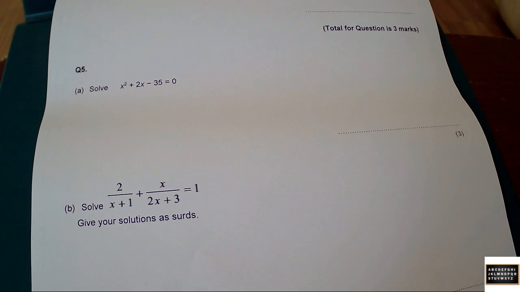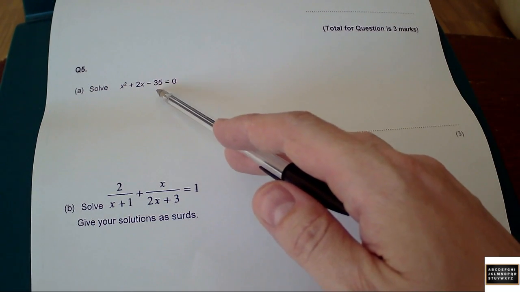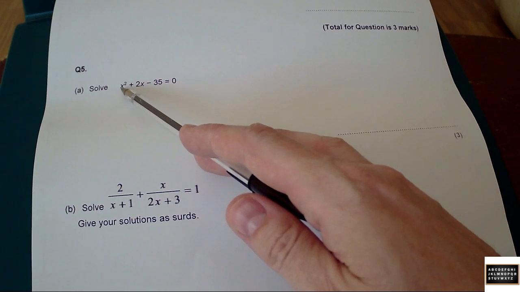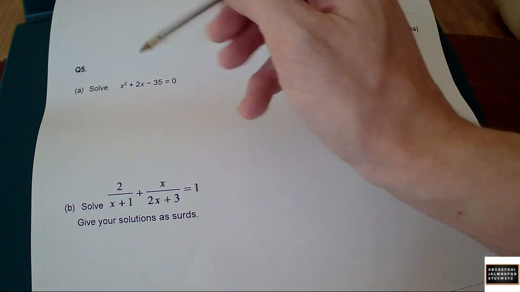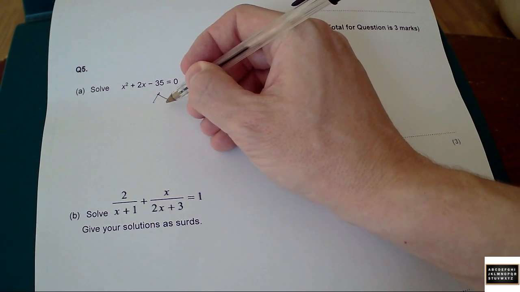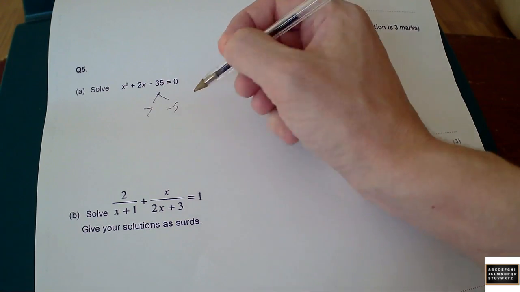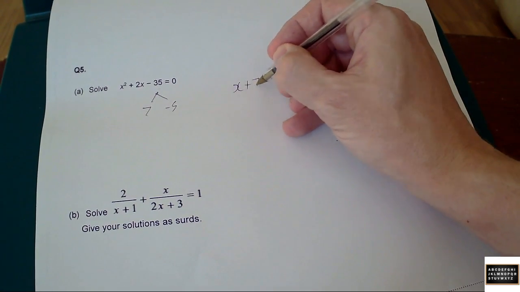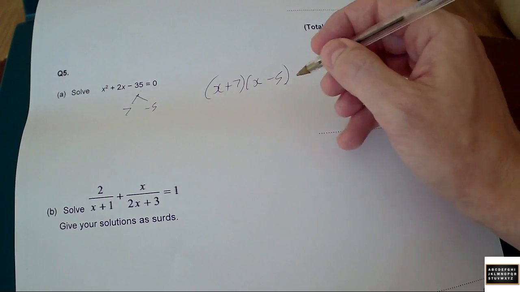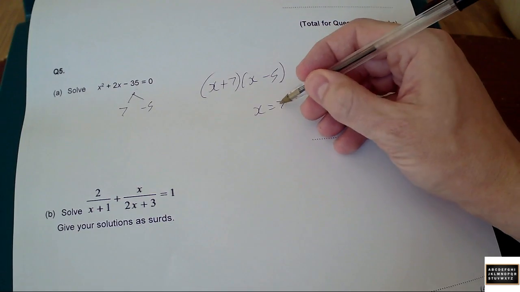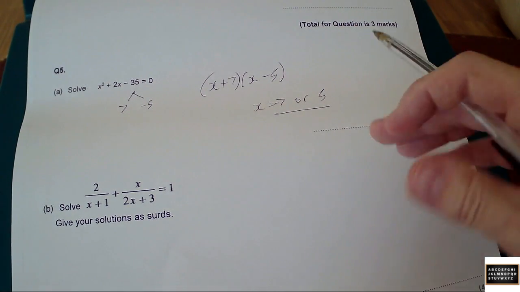Question 5, this particular question is really straightforward. It's just standard factorisation, looking for factor pairs. Because the coefficient of x squared is 1, you're looking for factor pairs of 35 that add to make 2. So that would be 7 and 5, or in this case 7 and minus 5. So it's going to be x plus 7, x minus 5, and that works. And so you're left with x is minus 7 or positive 5. So very straightforward and easy.